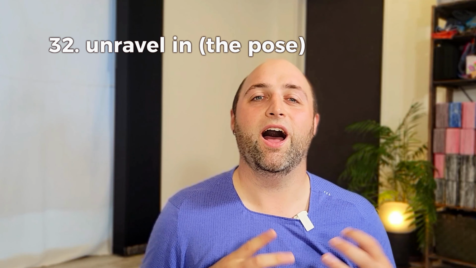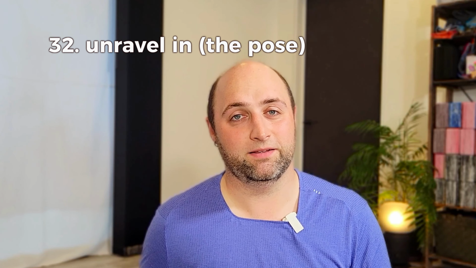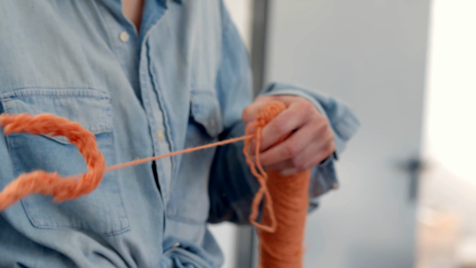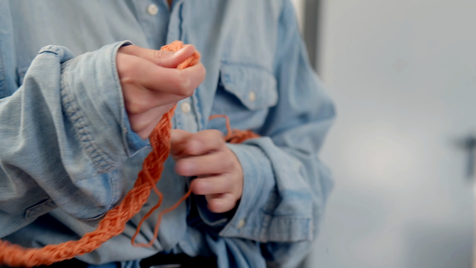Unravel in, unravel in. So to ravel means to wrap around. So to unravel is to take off. So if you hurt your wrist, you will ravel up a bandage, and when your arm is better, you will unravel, so you'll take the bandage off. So unravel in Shavasana. Your energy, your stress, your tension, you are unraveling it.